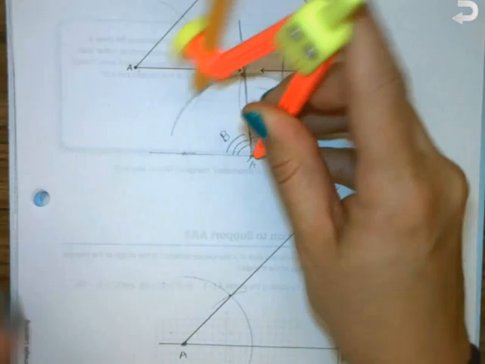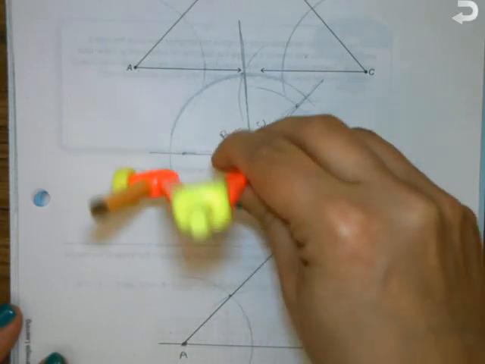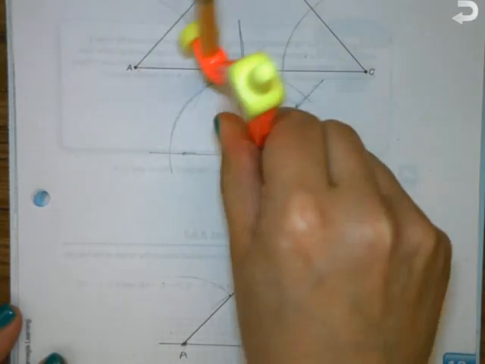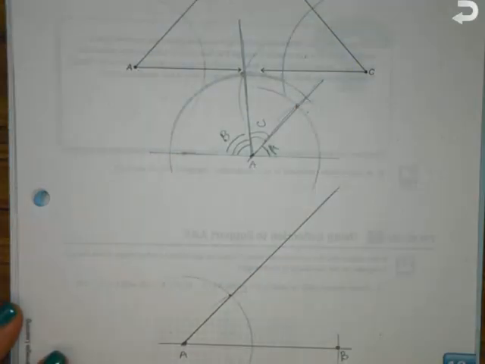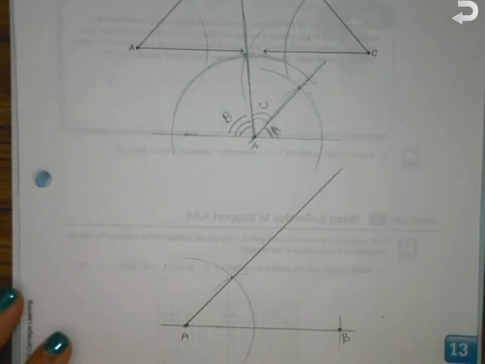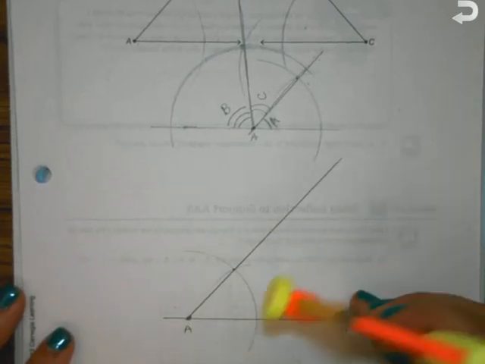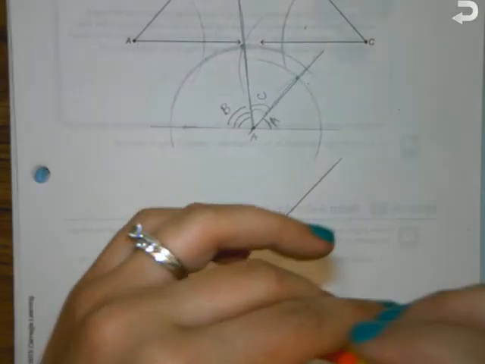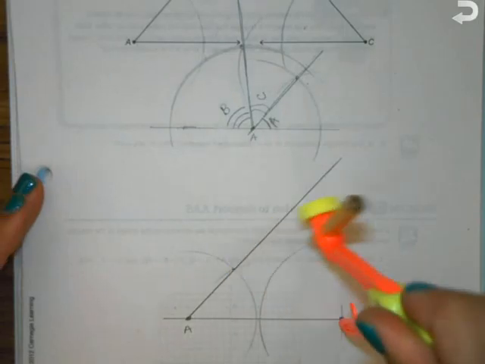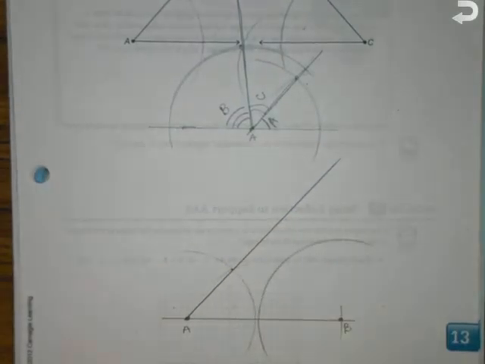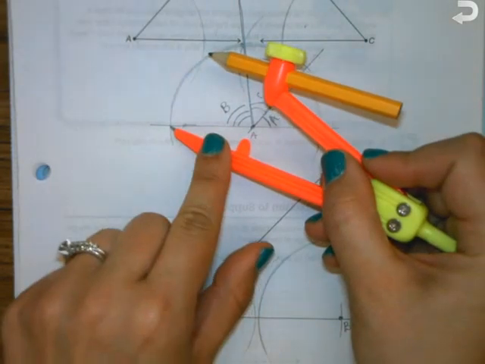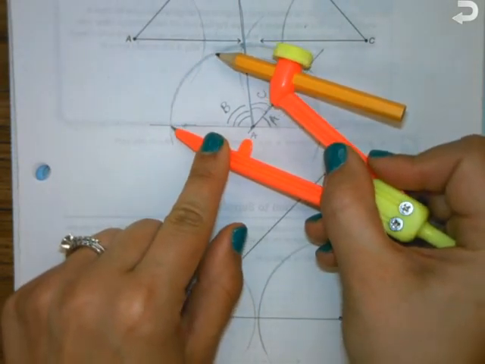And then I'm going to duplicate that arc down below. And then the last step is to measure the width. So from the intersection point to B, that's going to be my intersection point here.